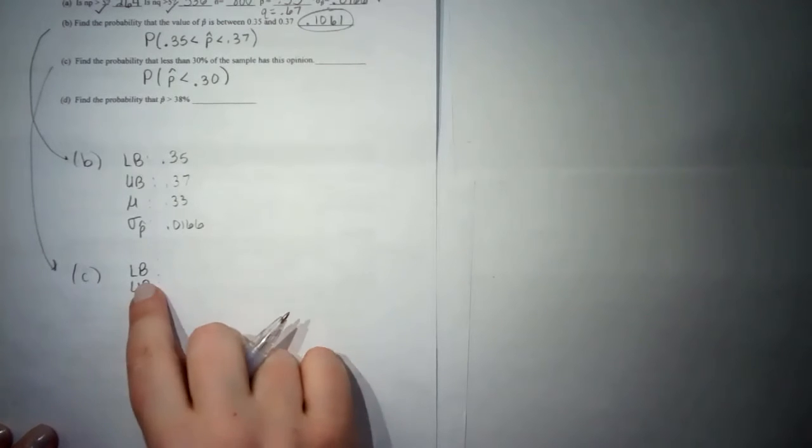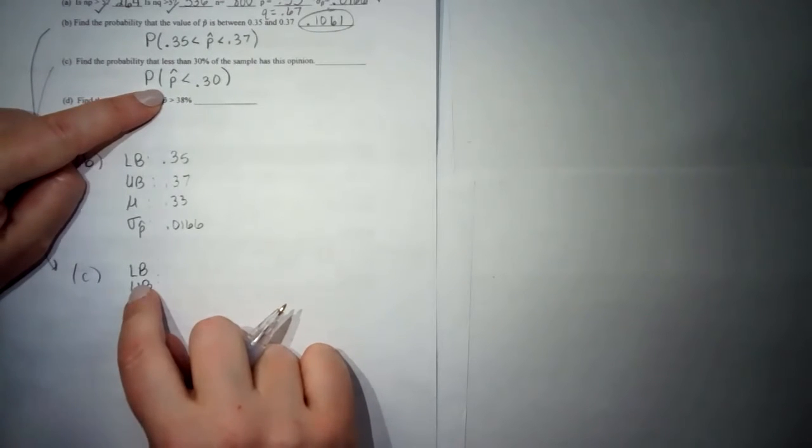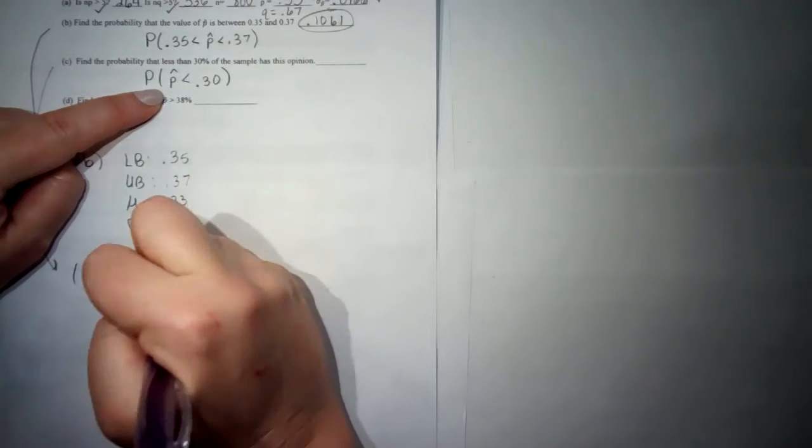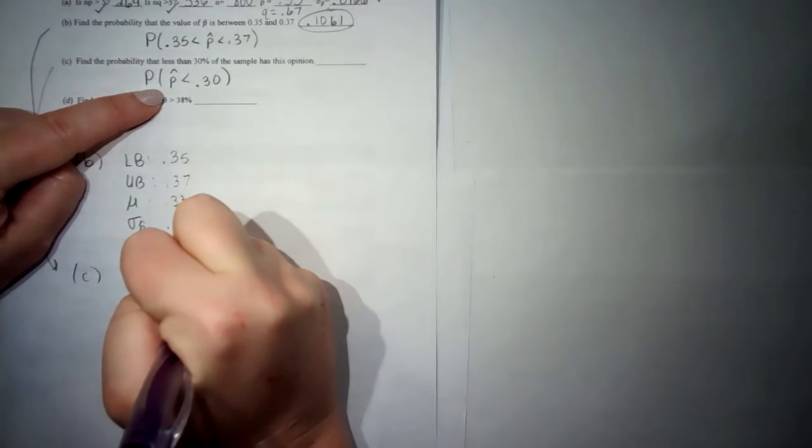Again, we need a lower bound, an upper bound, a mean, and a standard deviation. Based on this, what's my lower bound going to be? It should be negative infinity, right? Because it's less than 0.3, that's my lower bound.